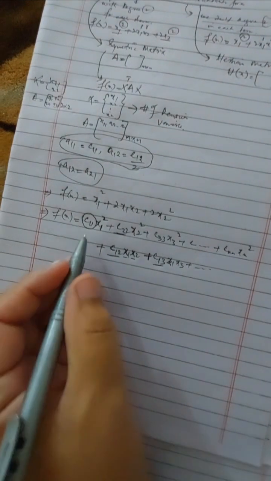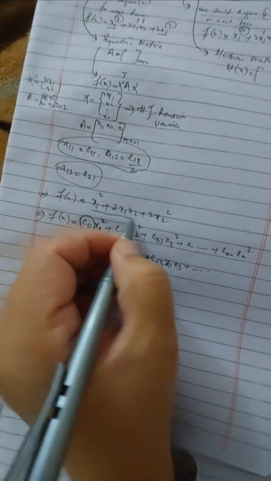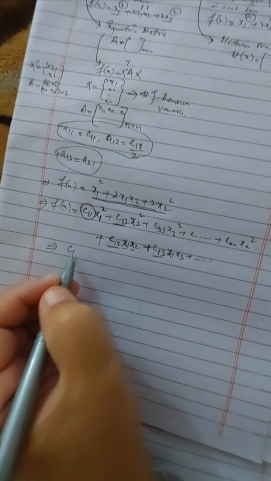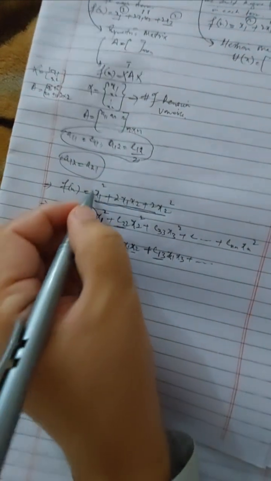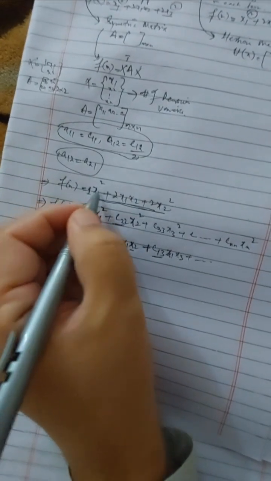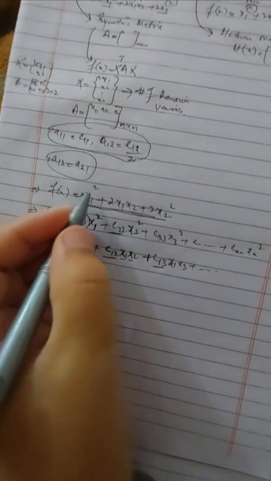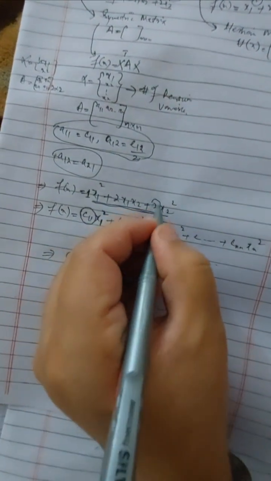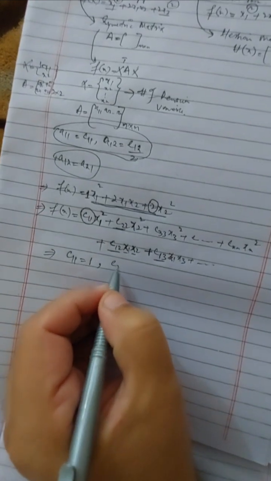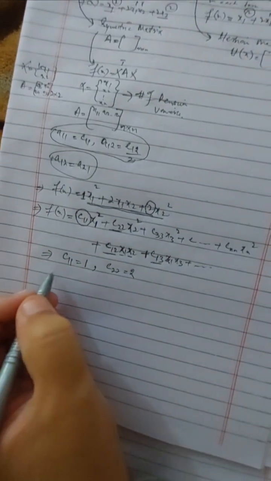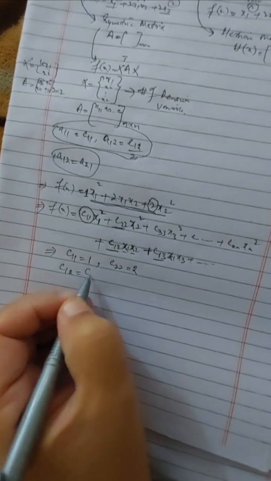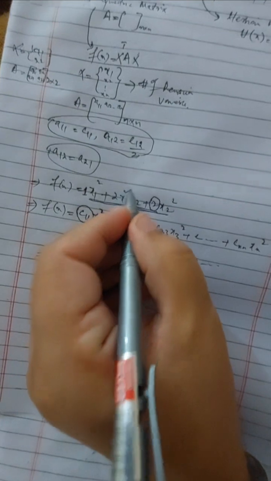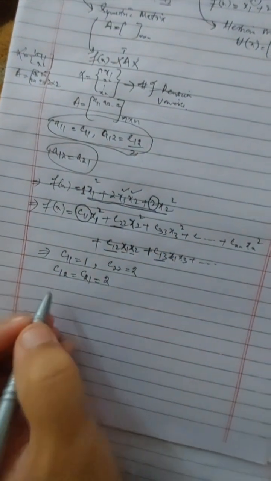Now if we see this function, the C11 here we can write as 1x1 square. So the coefficient of x1 square is 1, so C11 is equal to 1. The coefficient of x2 square is 2, so C22 is equal to 2, and C12 is equal to C21, which is equal to the coefficient for x1 x2, and it is also 2.